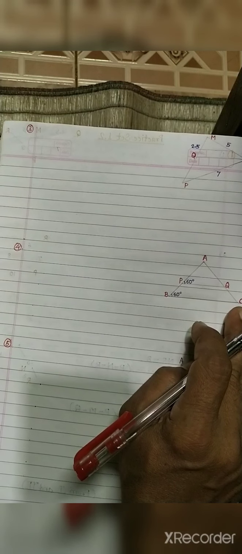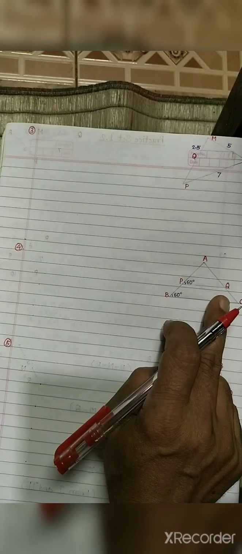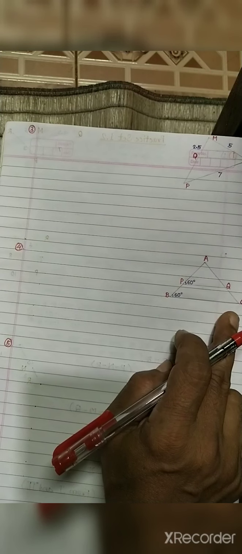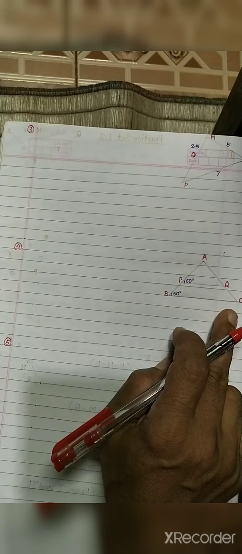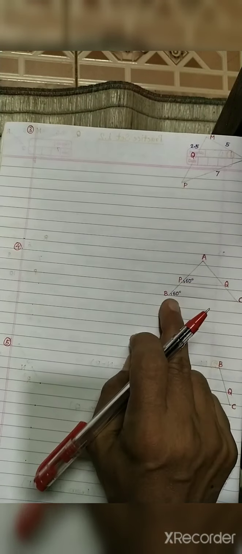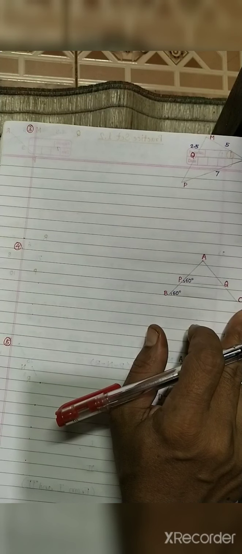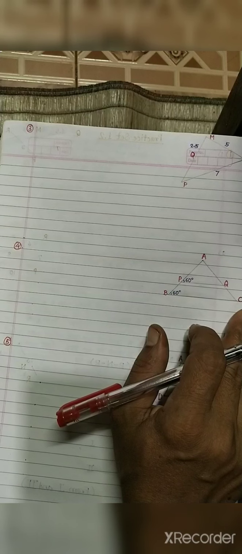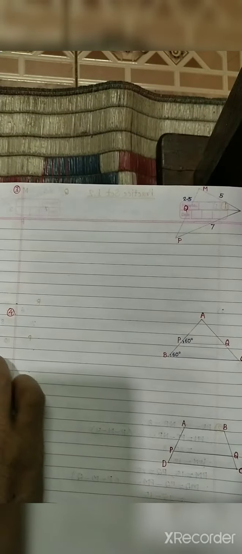This is number one. Then in triangle ABC, seg PQ is parallel to side BC. Reason is from 1. So AP upon PB is equal to AQ upon QC. Reason is basic proportionality theorem. So let us start now.